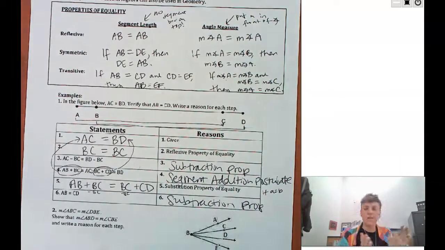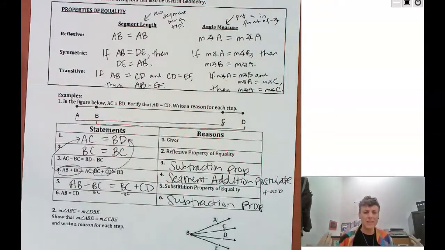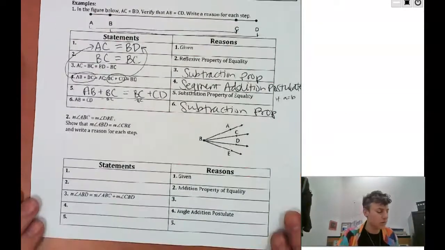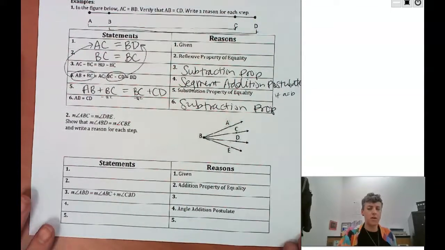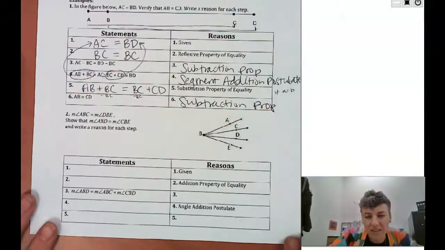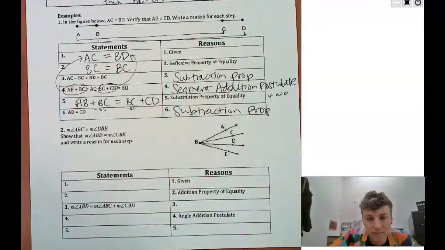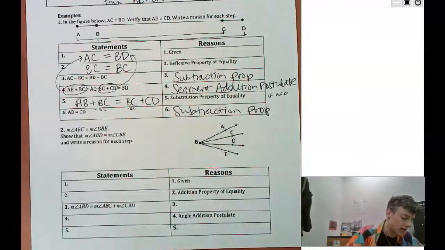All right. Give yourselves a hand. You just made it through your first formal proof. That's amazing. That's so good. Wonderful. All right, let's do one more together. It's going to be really similar to what we just did. Quite similar. All right.